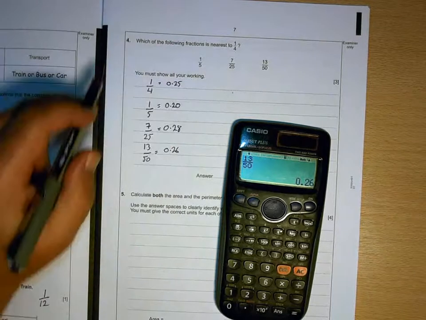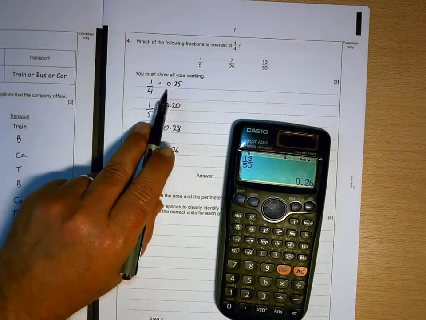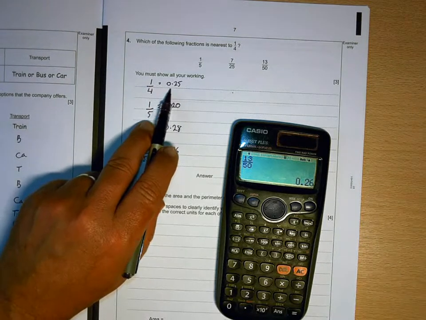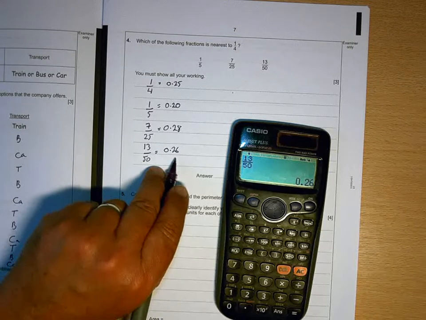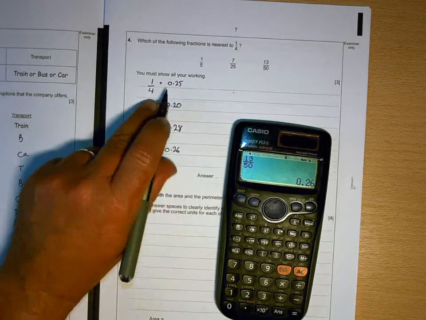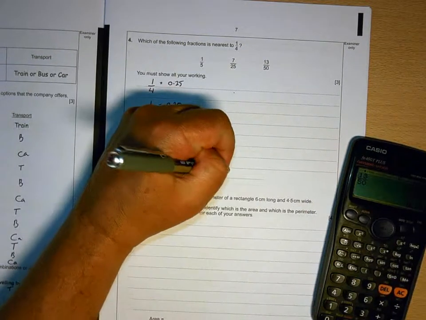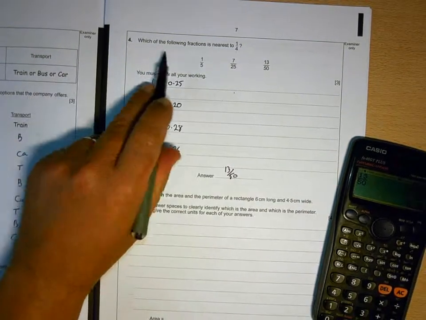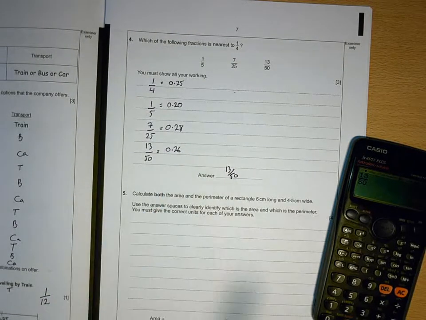And we want which one is closest to 0.25. So if you think of that as pence in pounds, that's 25 pence, 20 pence, 28 pence, 26 pence. Which one's closest to 25 pence? 26 pence. And the question is saying which of the fractions, so we don't write it as 0.26, we write it in the format that's given.